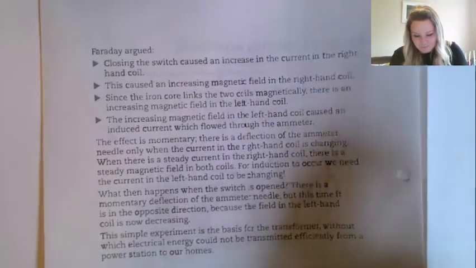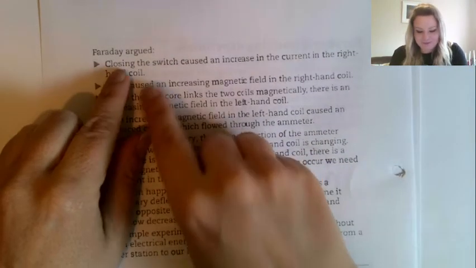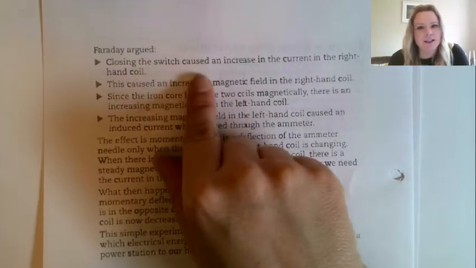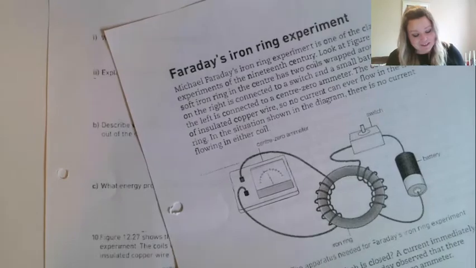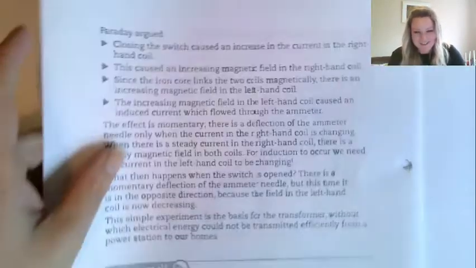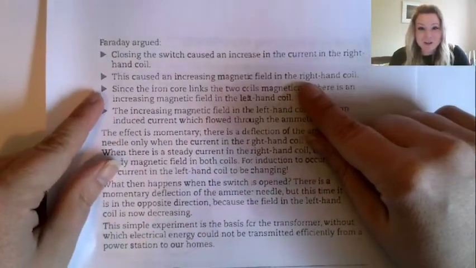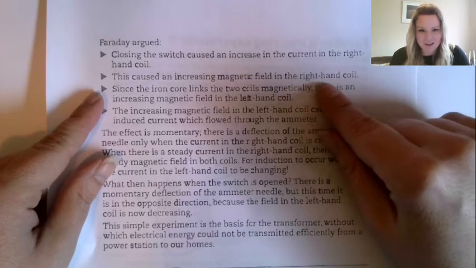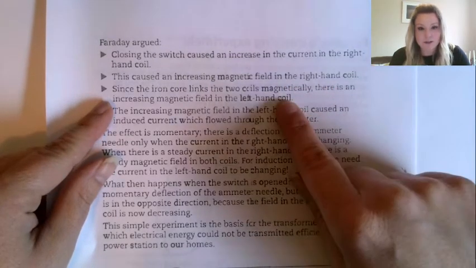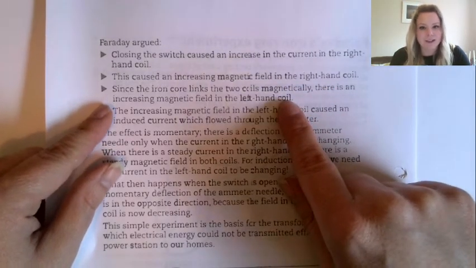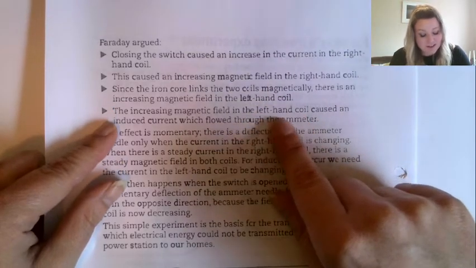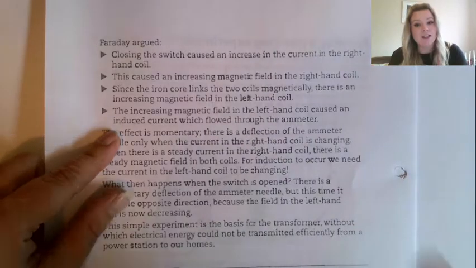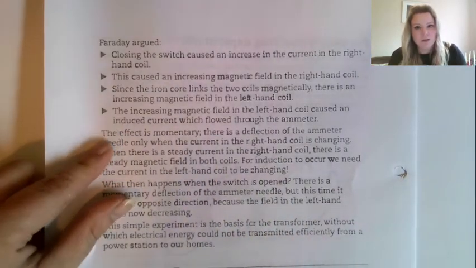Okay, so Faraday argued closing the switch caused an increase in the current in the right hand coil. This caused an increasing magnetic field in the right hand coil. Since the iron core links the two coils magnetically, there is an increasing magnetic field in the left hand coil. The increasing magnetic field in the left hand coil caused an induced current which flowed through the ammeter.